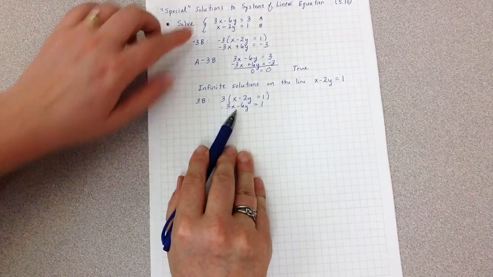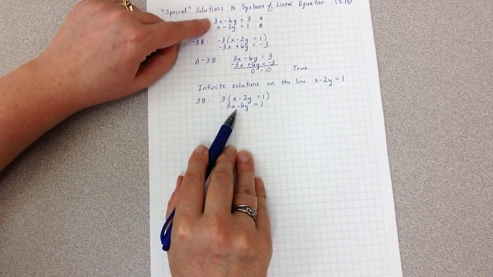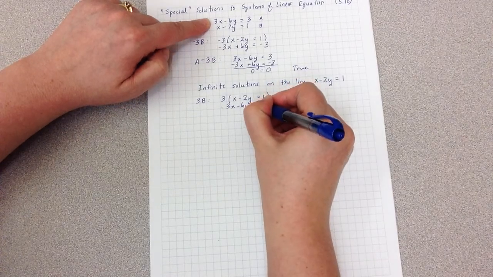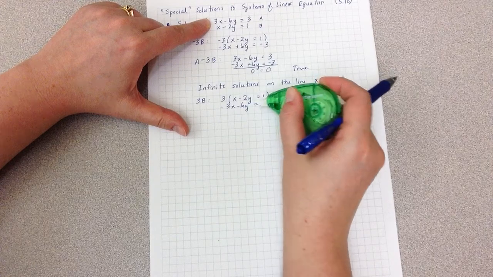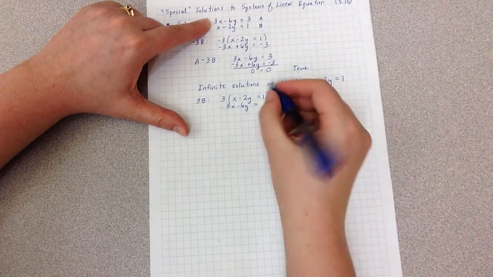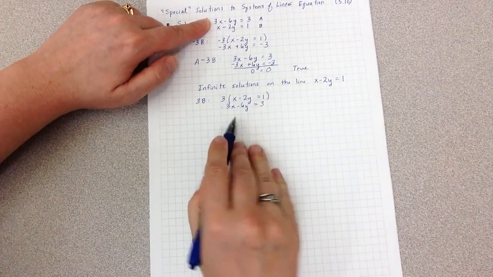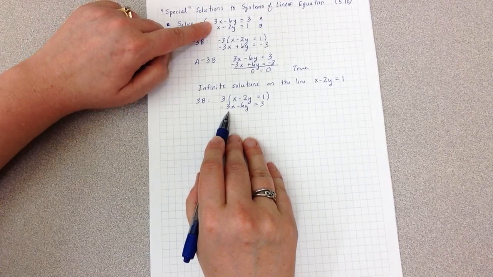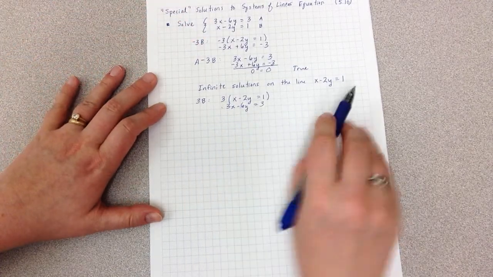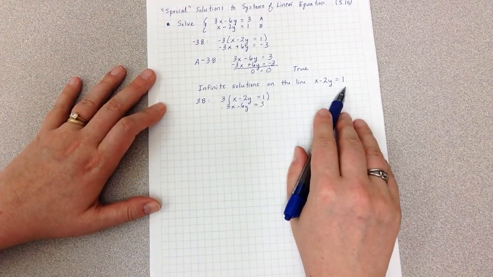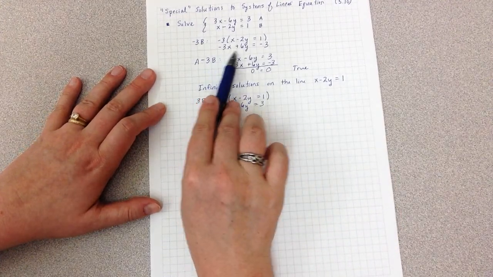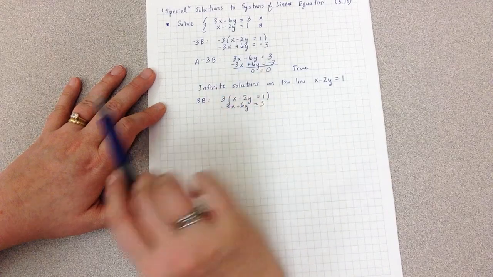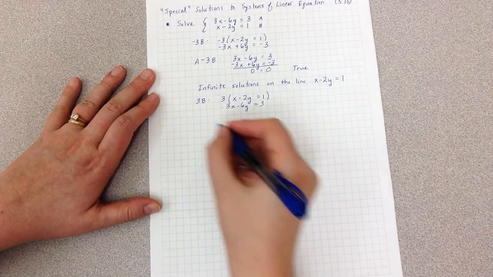You'll notice that this equation is exactly the same as equation A. So again, when I graph these two equations, they're the same equation. I'm going to get one line, x minus 2y equals 1, or 3x minus 6y equals 3, or -3x plus 6y equals -3. They're all the same equation.